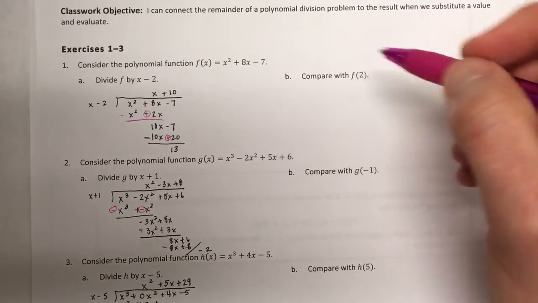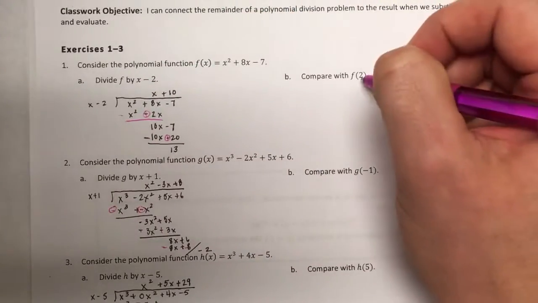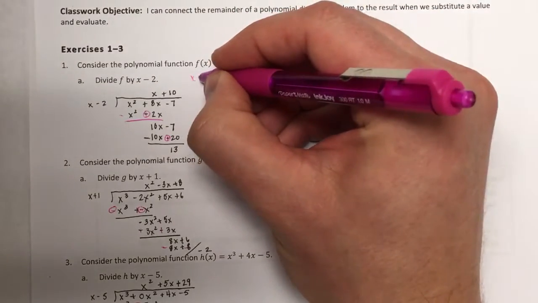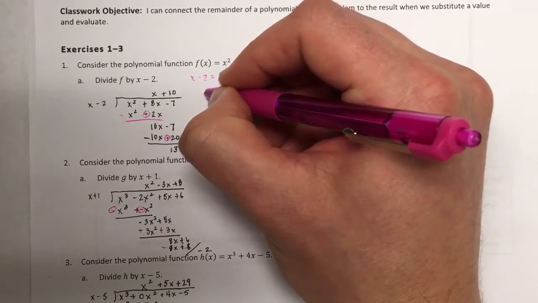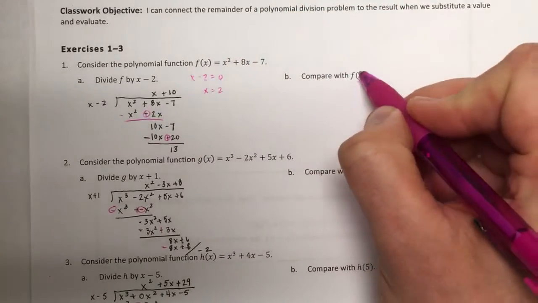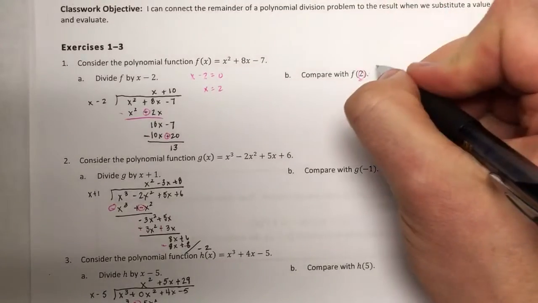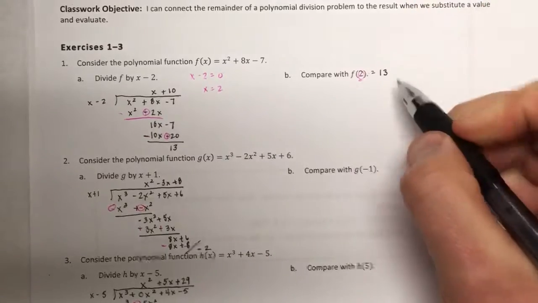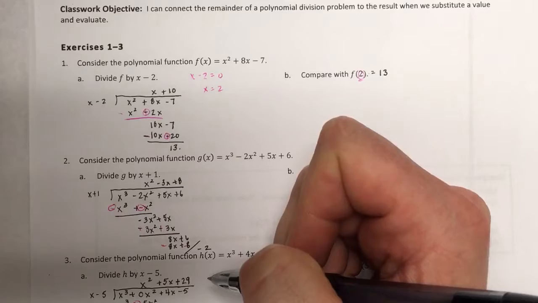Well, when I looked at this, you might be wondering what's the connection between the factor and the value within the function. Just as a reminder, x minus 2 equals 0, so this is x equals 2, and that's where I got this 2 from. If I look back at the very beginning, it wasn't done arbitrarily: this was 13, and my remainder is 13.